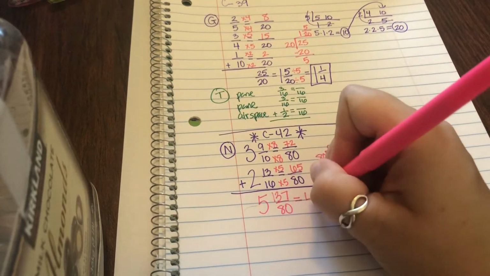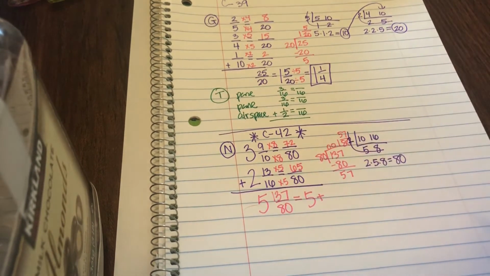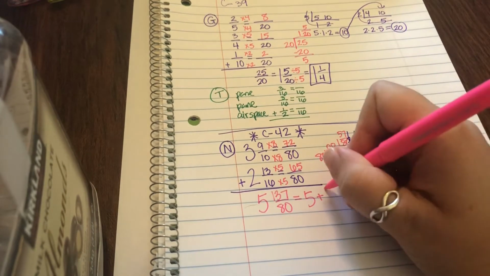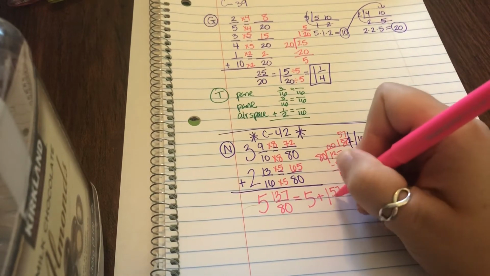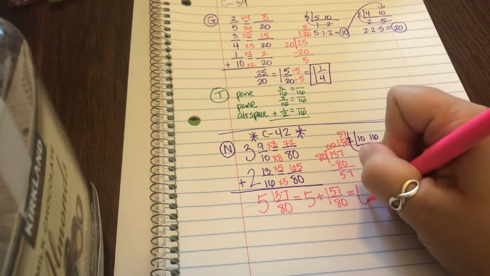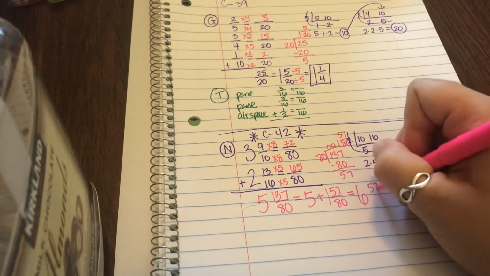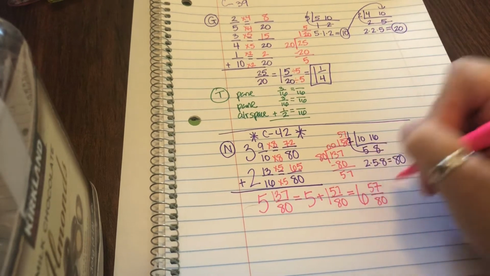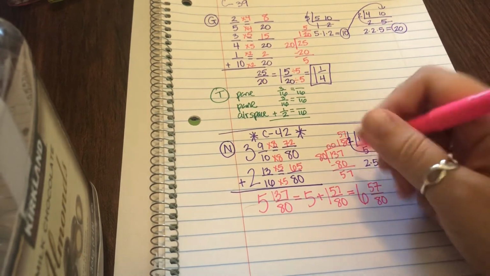So the 5 was already there, and then 137 over 80 is the same thing as 1 and 57 over 80. Combine the whole numbers, 5 plus 1 is 6, and you have 57 over 80. I can't reduce that, so you're done.